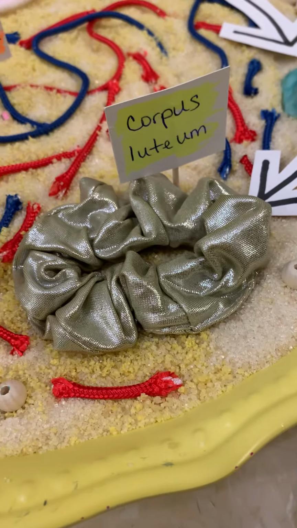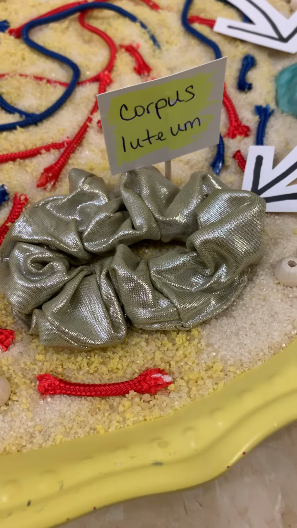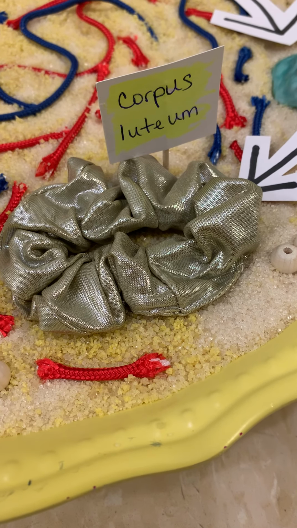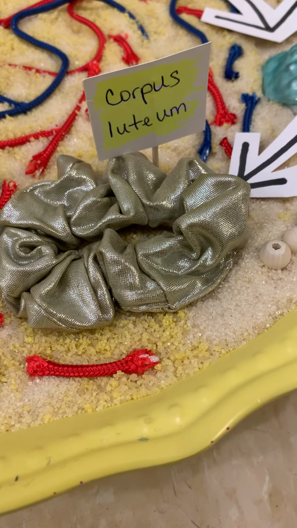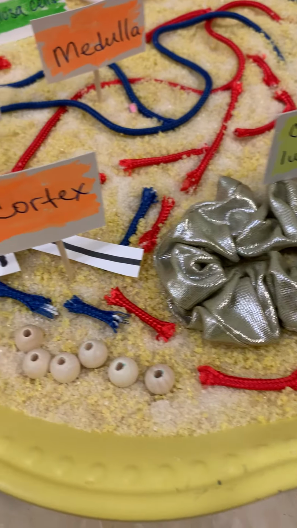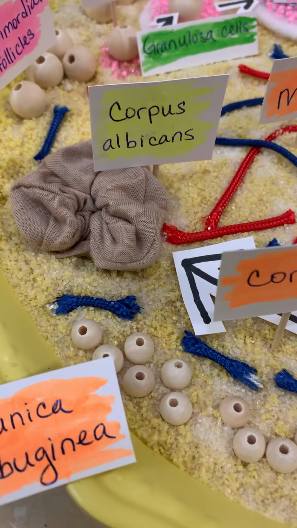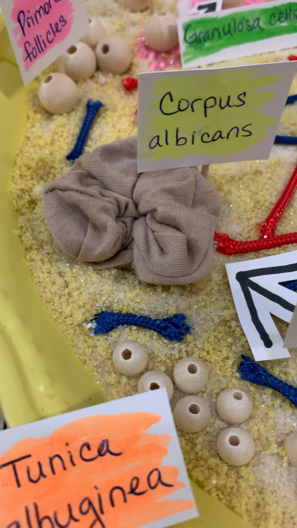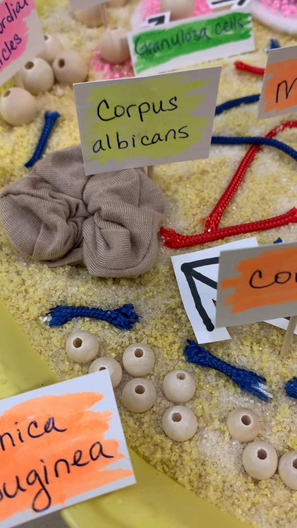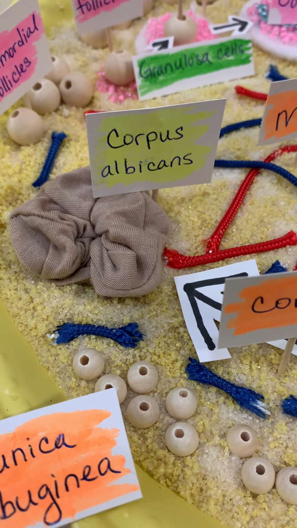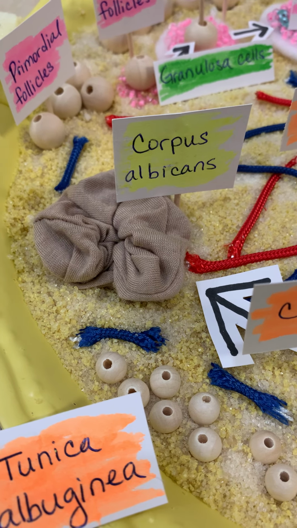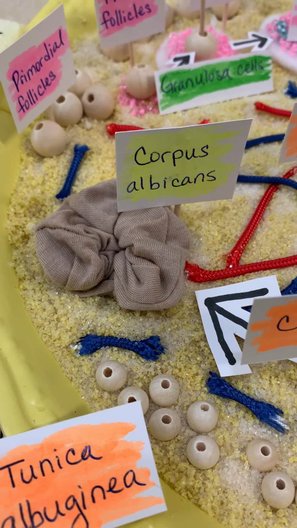So if the female is pregnant, the corpus luteum will stay active for 3 months and continue to produce progesterone to support the fetus. But if the female is not pregnant, the corpus luteum becomes corpus albicans. And this is basically like an active scar or scar tissue because there is no pregnancy.